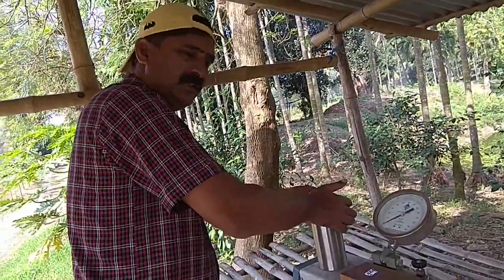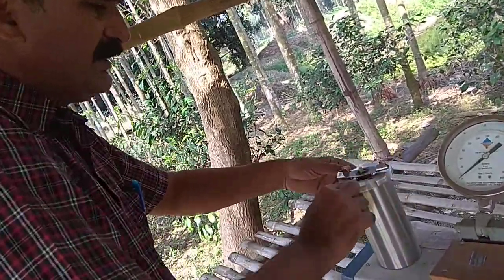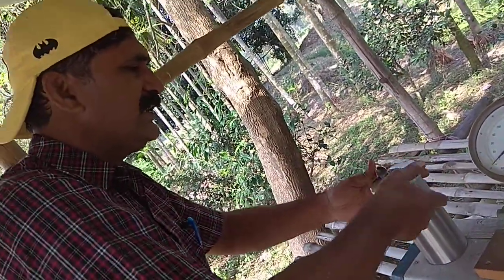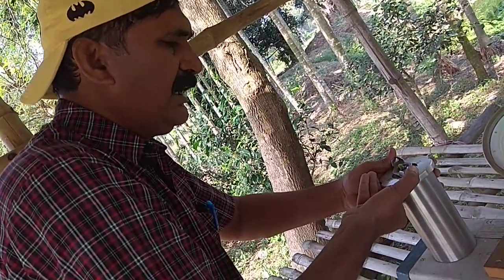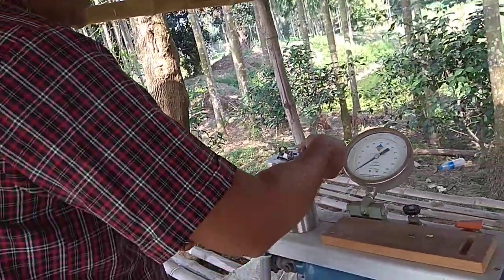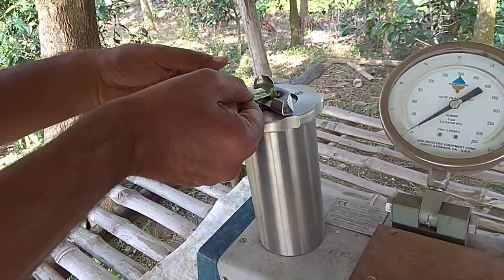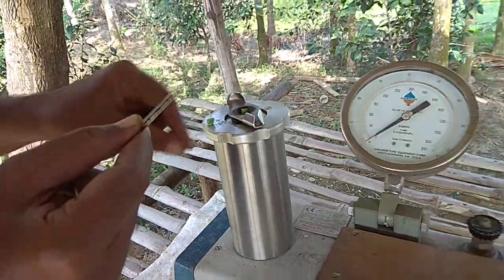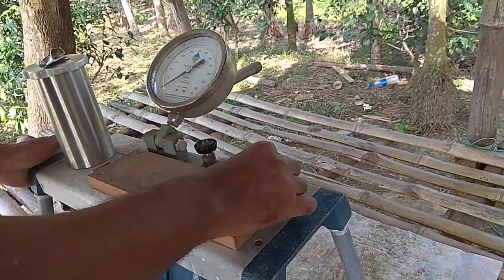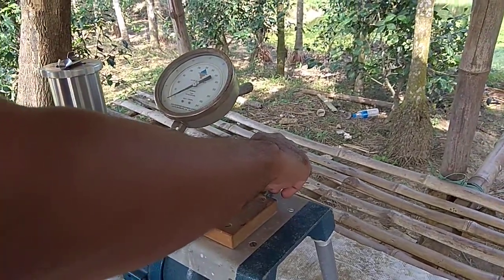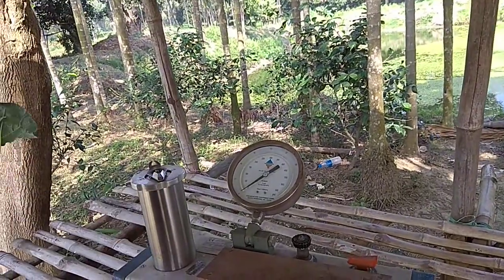You should press and tighten this lid first. After that, you again tighten this. The gas should not leak from the chamber. And after that, you take a sharp cut by the blade, which will be plain. Okay. So after that, you should start this valve to supply the pressure of the gas in this chamber.